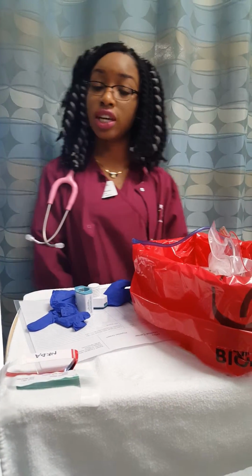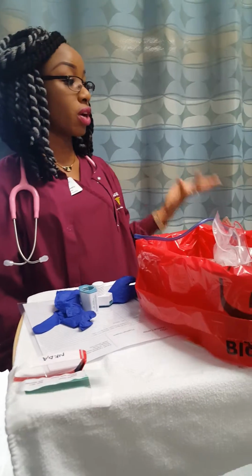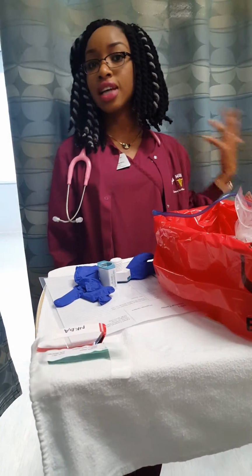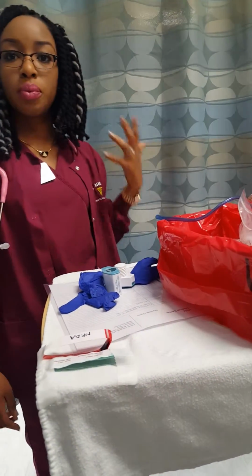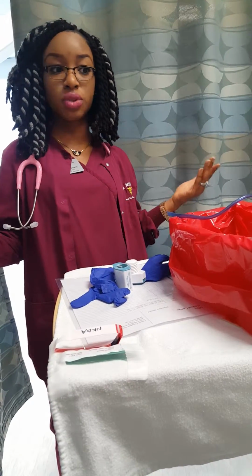But before I do that, I'm going to make sure I check the medication against my MAR twice, against the doctor's order and also against the MAR to make sure it's the right medication. I'm also going to check any contraindications, side effects or adverse reactions the patient might have with it. Also check the patient's medication history, just to make sure there is nothing that's going to contraindicate with it.